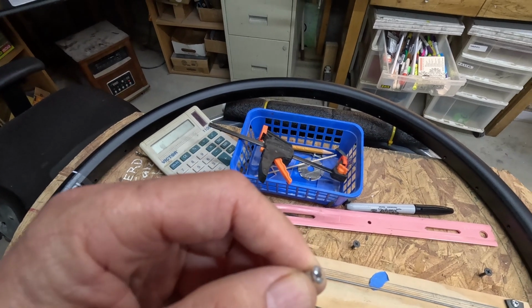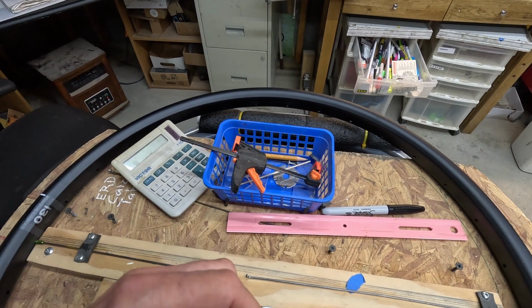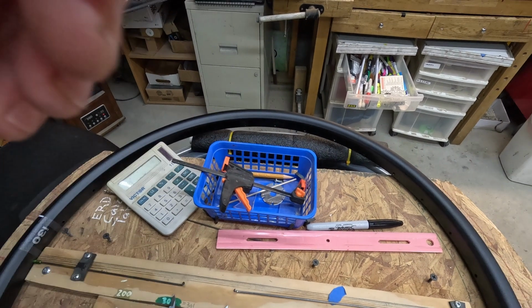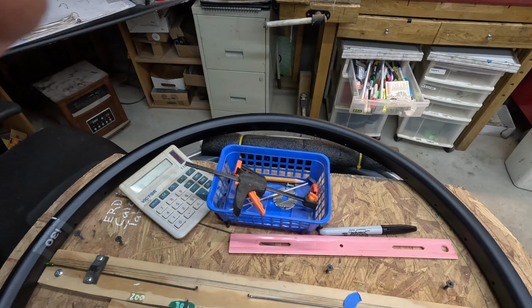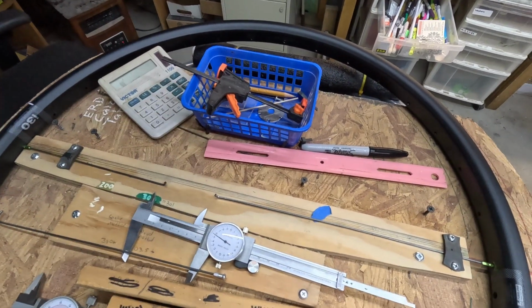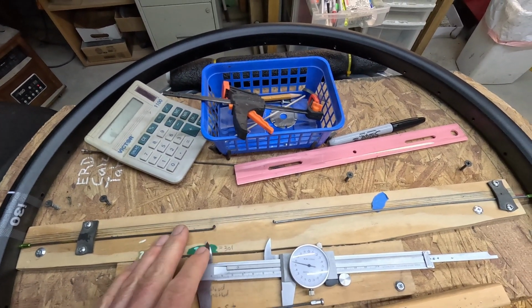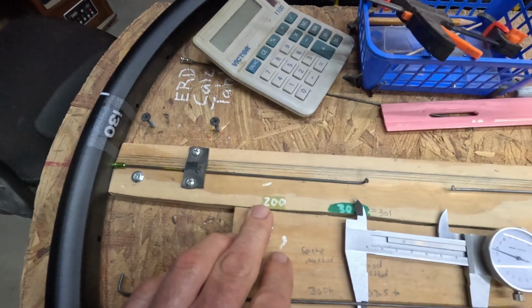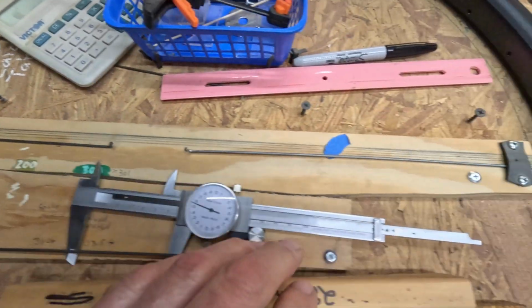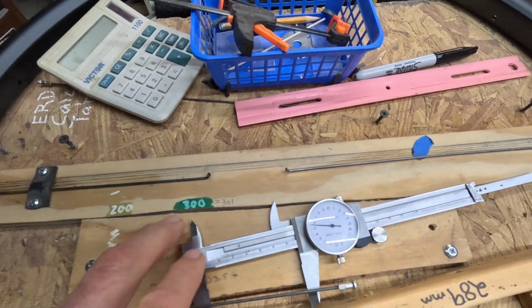As I referred to earlier, the spokes are right up in the nipple, right up to the point where they stop, right where the indentation on the head of the spoke is. The first spoke length is 200, and the second spoke length, this longer one, is 300 millimeters.